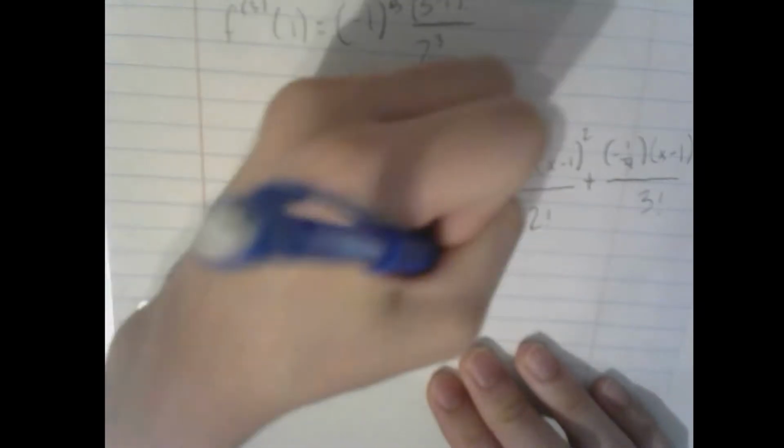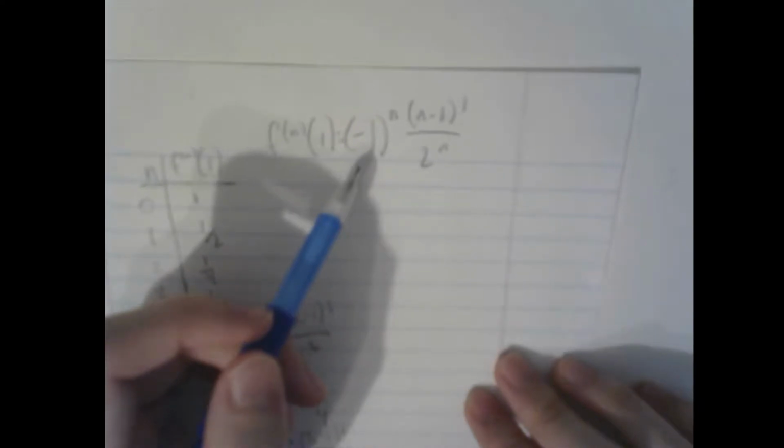And then we want to get our general term, so we're going to write down plus dot dot dot plus and then write down our general term right here. And it's going to follow the same format. We're going to use the formula given to us in our initial question.